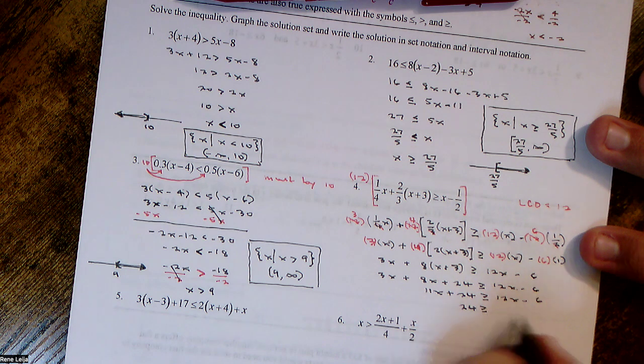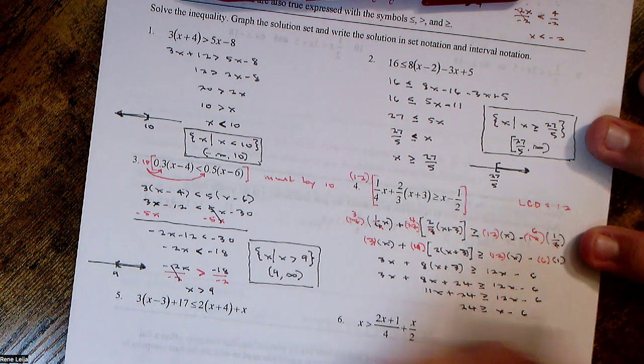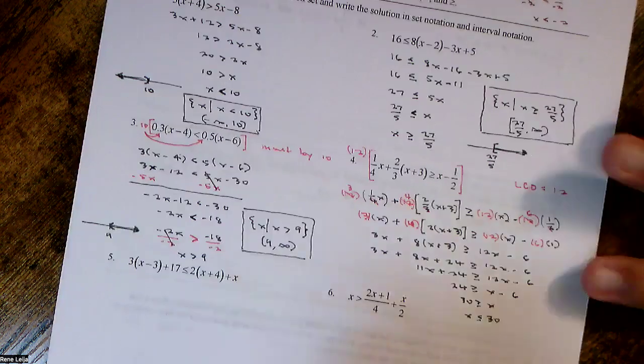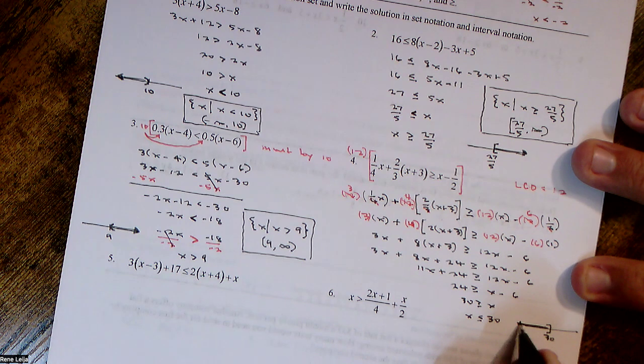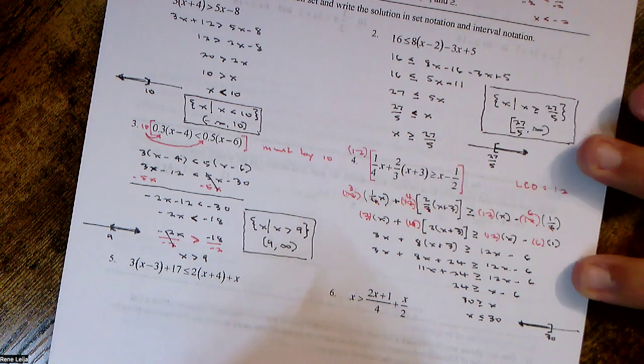So I'm going to subtract an 11x from both sides. So that's going to leave me on the right side with an x. Then add the 6, which gives me 30 is less than or equal to x. But I don't like that, so I'm going to rewrite it. Okay. Now you can put this on a number line. It's an equal to, and it's less than, so it's going to be a bracket that goes towards the left.